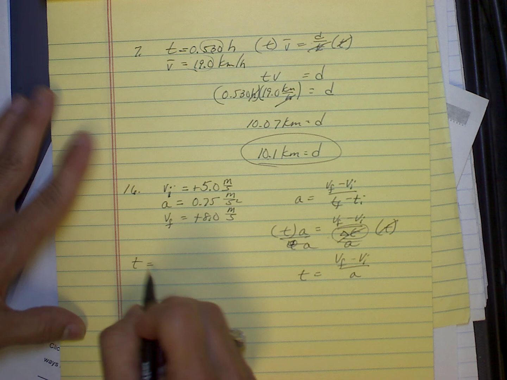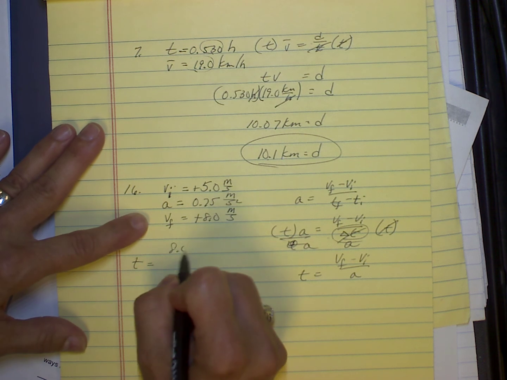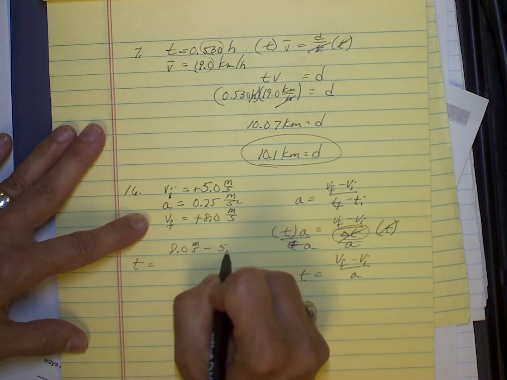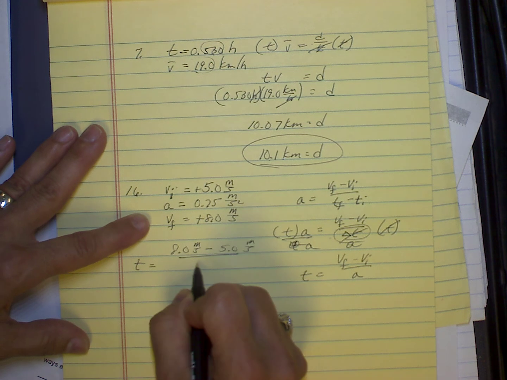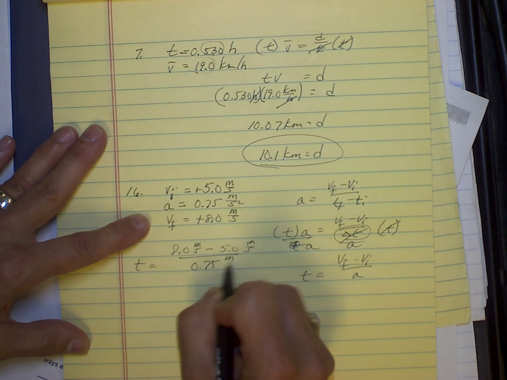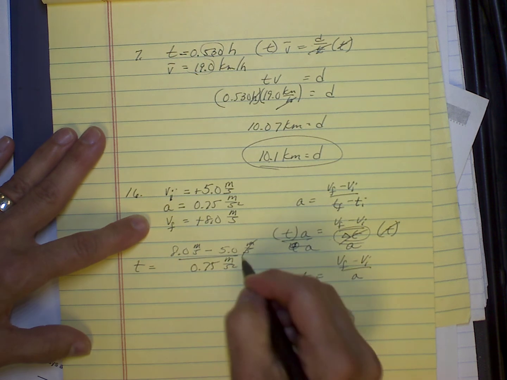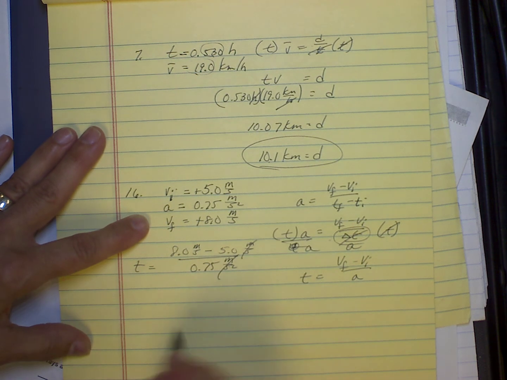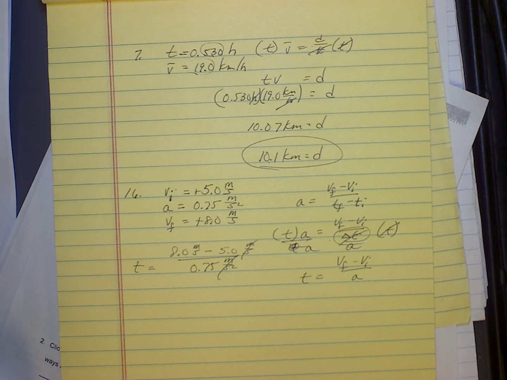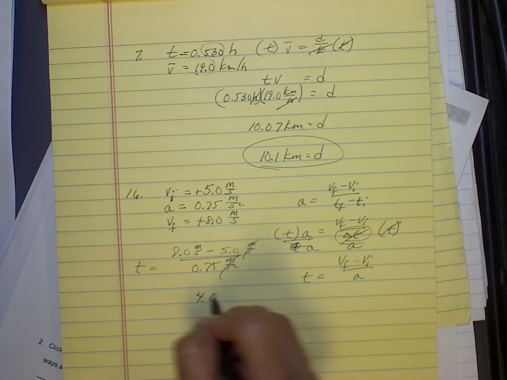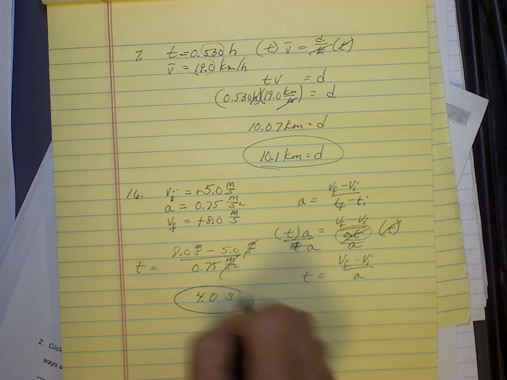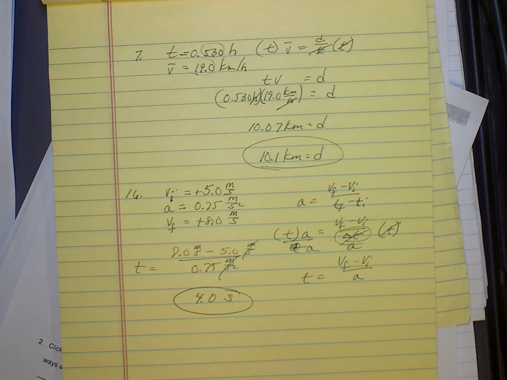So my time's going to be equal to 8 meters per second minus 5 divided by 0.75 meters per second squared. And what happens is meters per second cancel out. All that's left is a second. And we have 3 divided by 0.75. And we end up with 4.0 seconds. That's my answer. Any questions about either one of those?